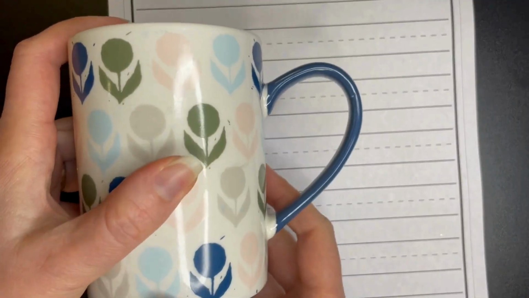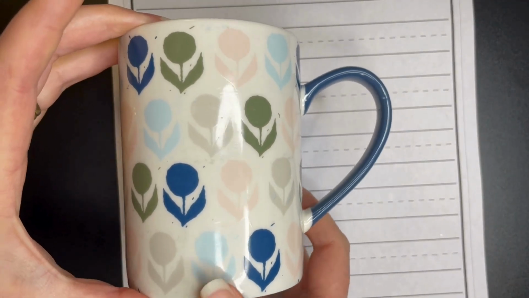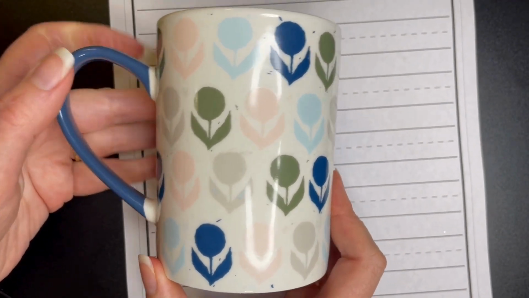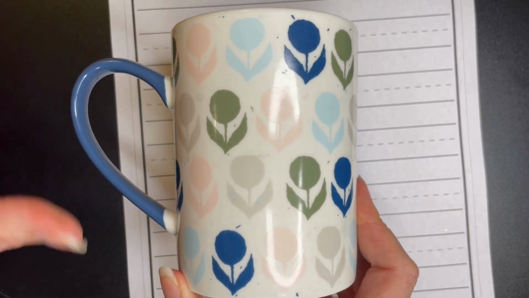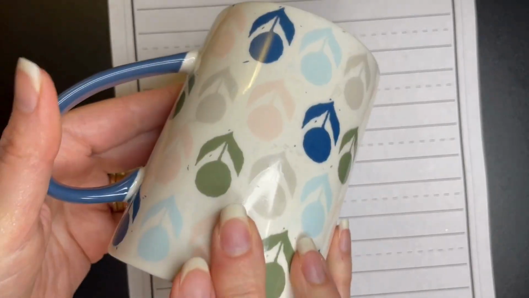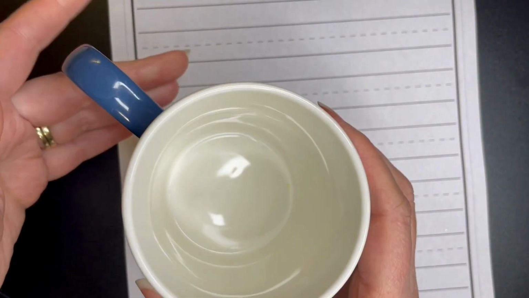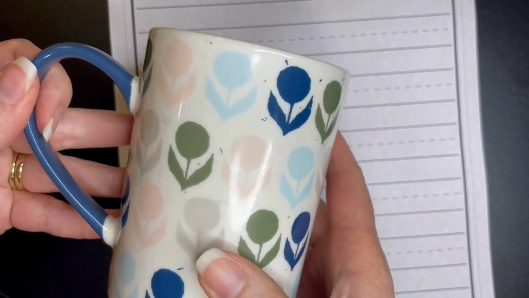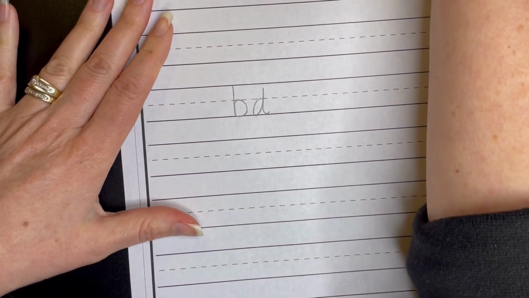In our 3D world, when we see something, it doesn't matter which way it's oriented, the object still remains what it is. So this is a mug. This is a mug. It doesn't matter which way we orient this or which way we look at it, it is still a mug.